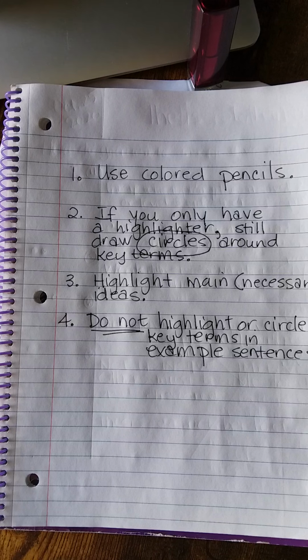Number three, people are highlighting a lot of words that are not part of the main idea. They might be highlighting key terms instead of the main ideas. So remember that the main ideas are those things you need to learn in the notes. And then number four, people started highlighting main ideas in the sample sentences and in the examples and circling words in the examples. No, that's not what you're supposed to be learning. Those are just examples of the main ideas that you're supposed to be learning.